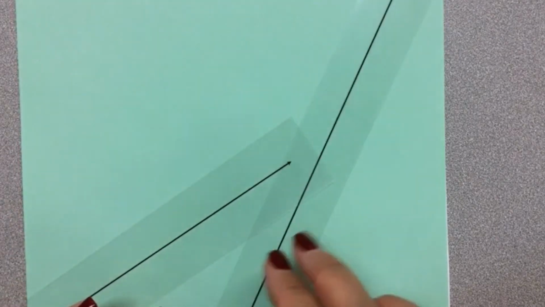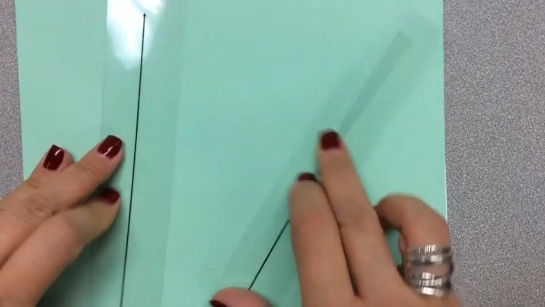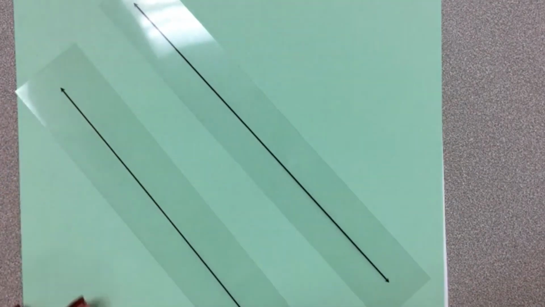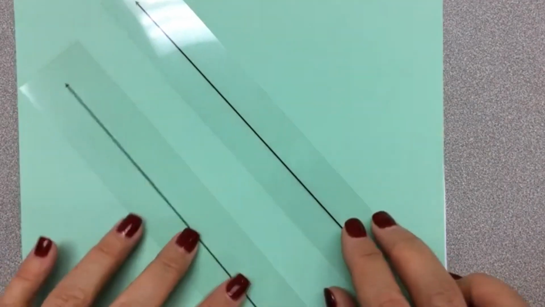Another way the lines can be on the graph is running like this, parallel. That means that these lines will never intersect, so the point of intersection will not exist if I have parallel this way, parallel this way. Going on forever and ever, the lines will never cross. So that's when we're going to have no solution because there will be no point of intersection.